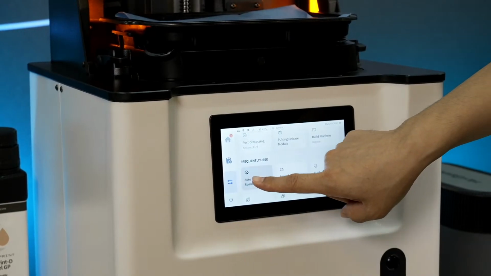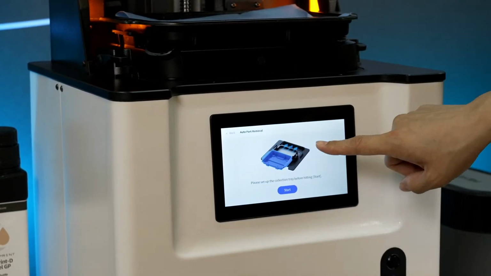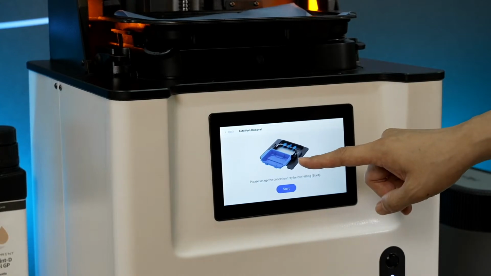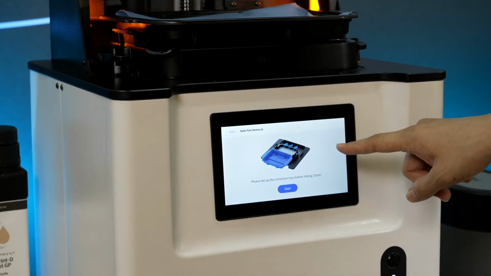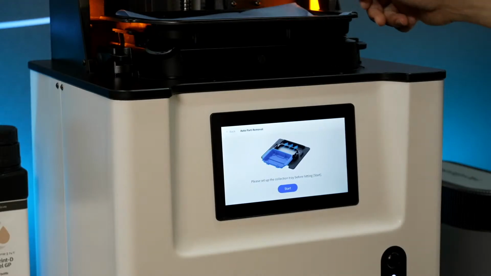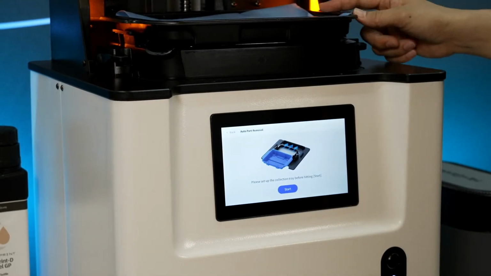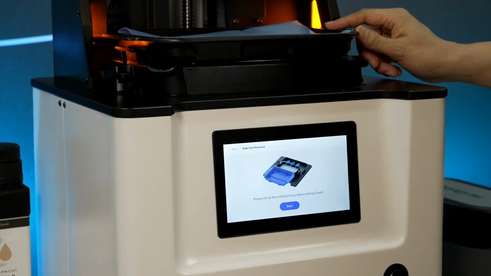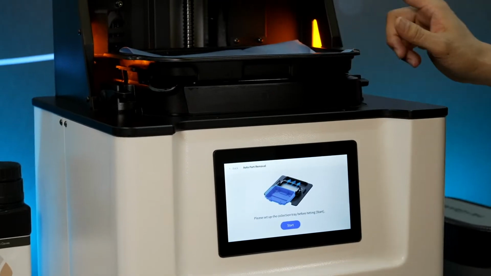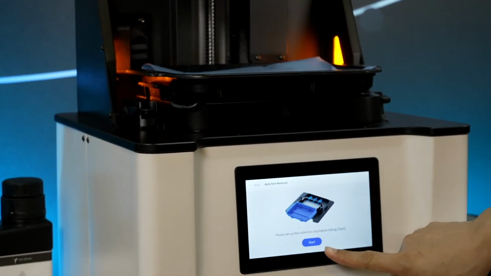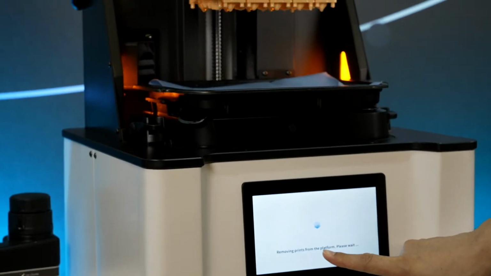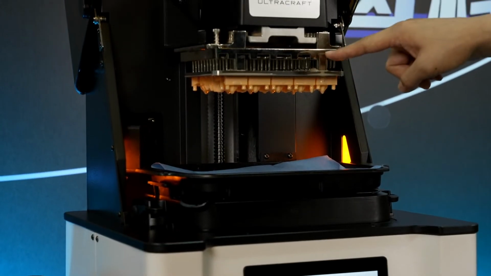You can hit the button, and it will instruct you to set up the collection tray before hitting start. Let me double check. I already set this on the build platform on the resin tank. Right now, I can just simply hit start. It will remove the prints from right here.